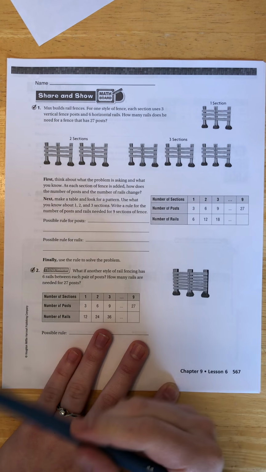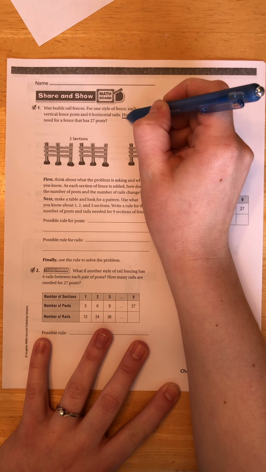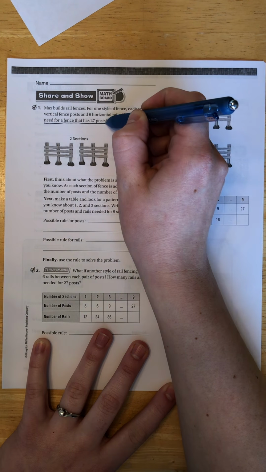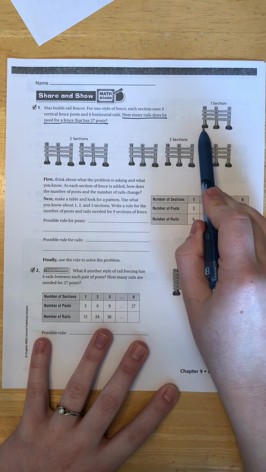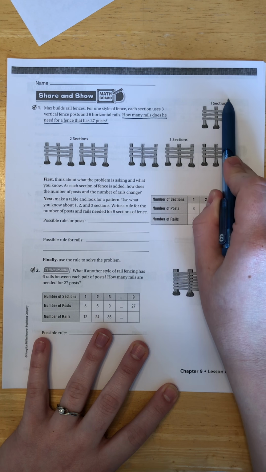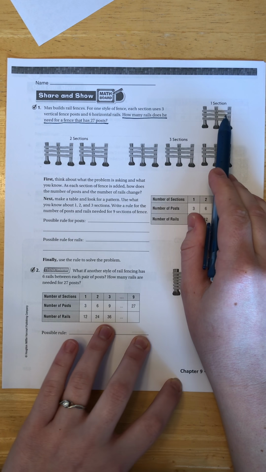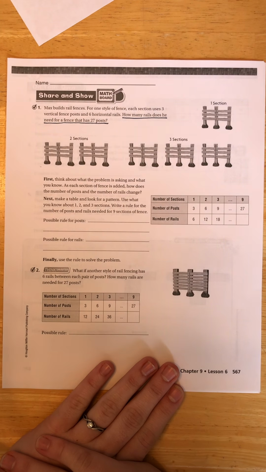That is for one section. Our question is, how many rails does he need for a fence that has 27 posts? These are the posts, the ones that go up and down. So how many across sections does he need if he has 27 posts going up and down?